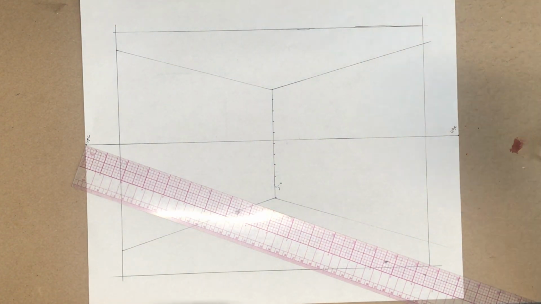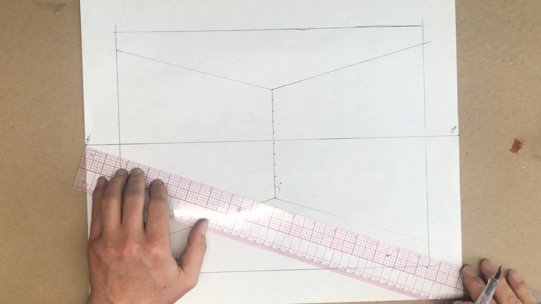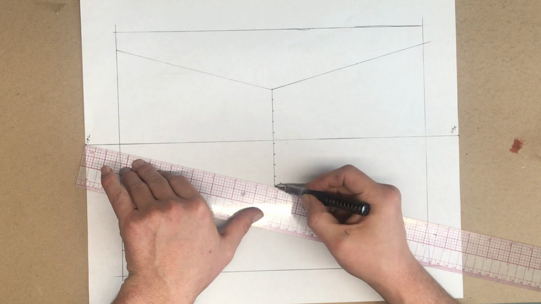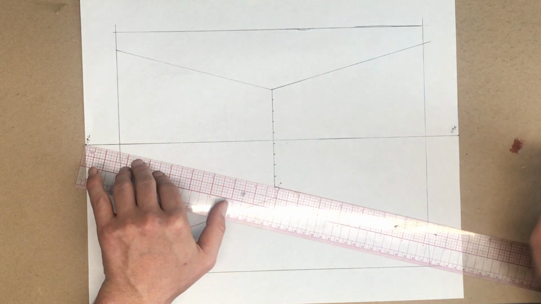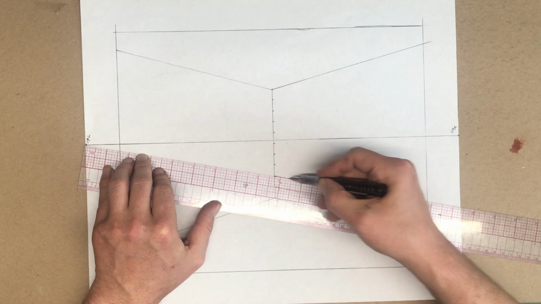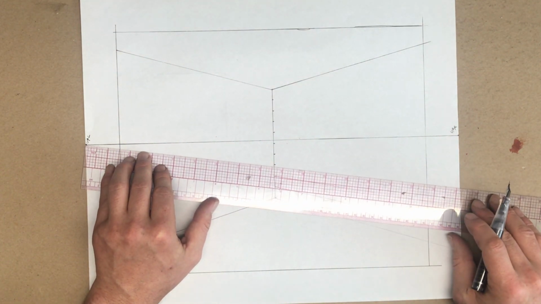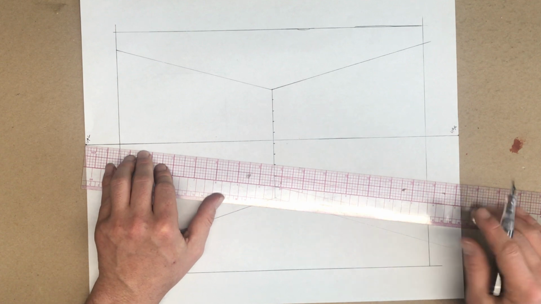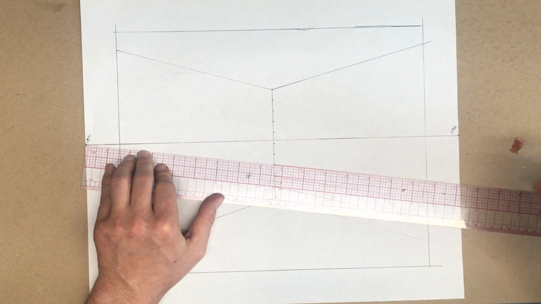Let me use a different color here. Be accurate. Try to be spot on with your increments. Try to be spot on with your measurements.